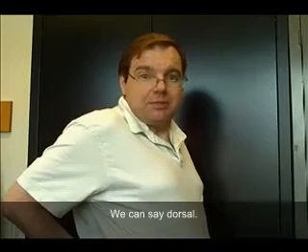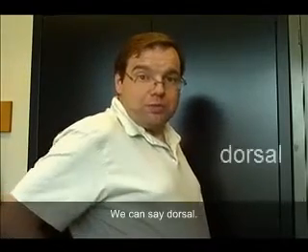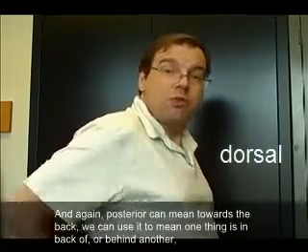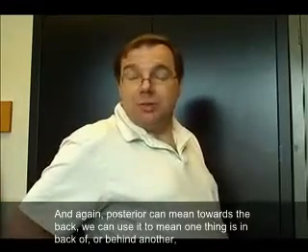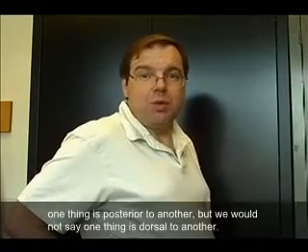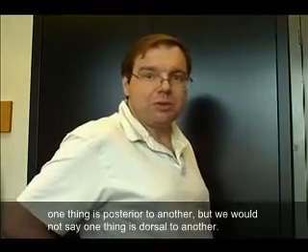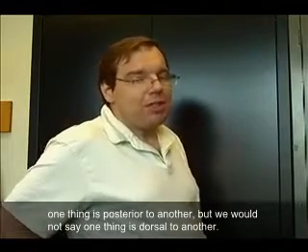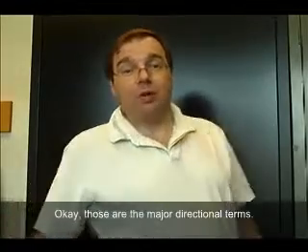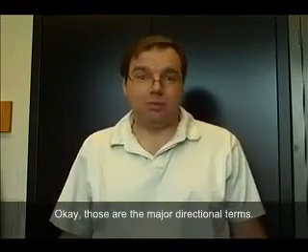We could say dorsal. And again, posterior can mean towards the back. We can use it to mean one thing is in back of or behind another. One thing is posterior to another. But we would not say one thing is dorsal to another. Okay, those are the major directional terms.